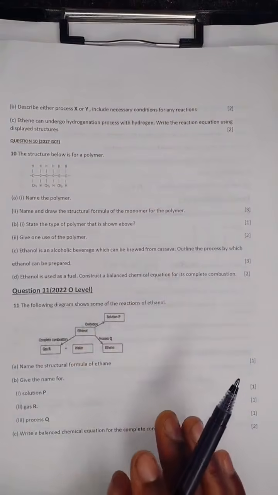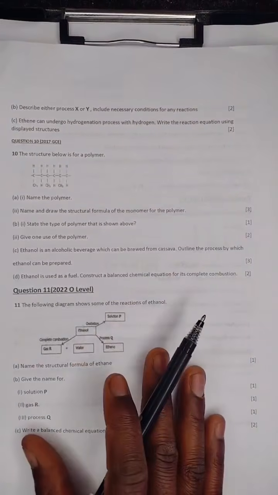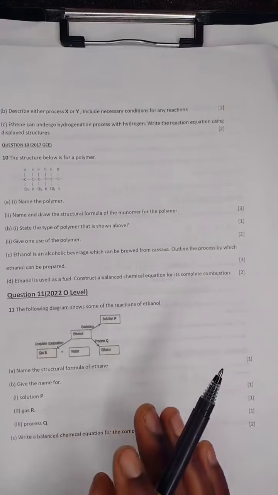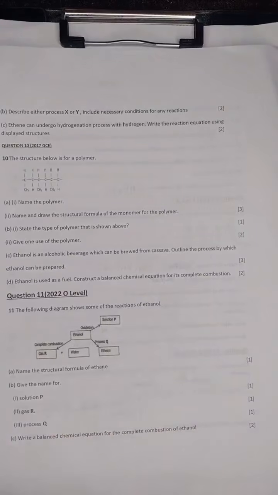Process Y. What is process Y? Process Y is cracking. Cracking is just a breaking down of large, heavier or complex molecules into smaller ones. What are the conditions? There should be a catalyst, which is aluminum oxide or silicon oxide. Those are the conditions for cracking.